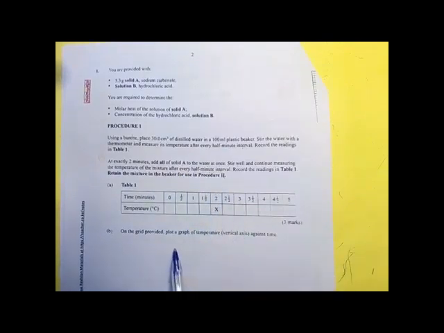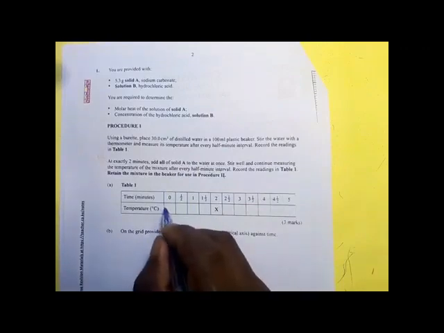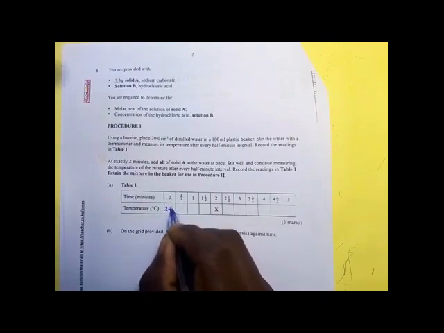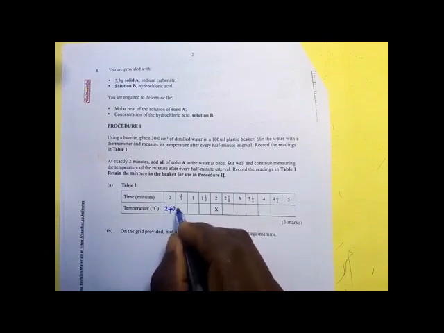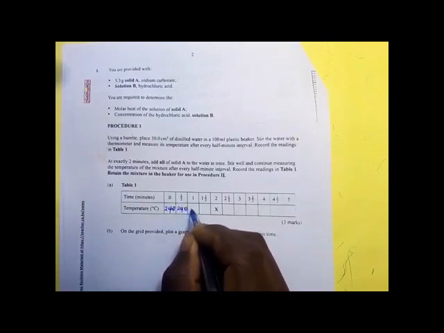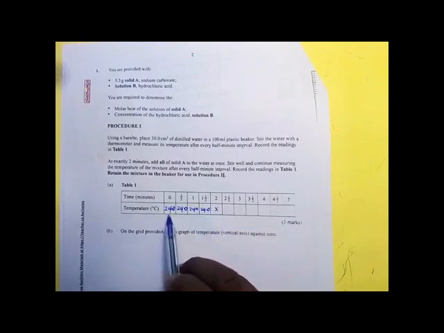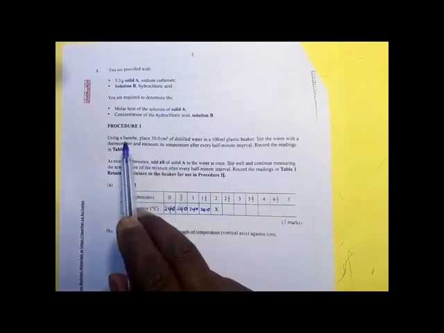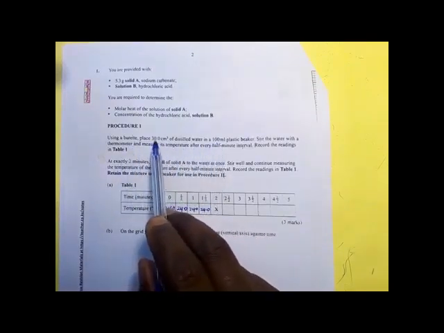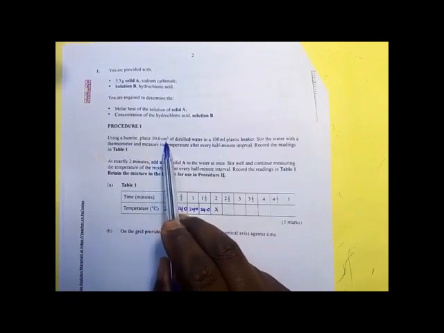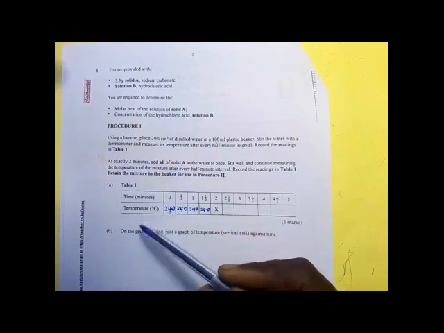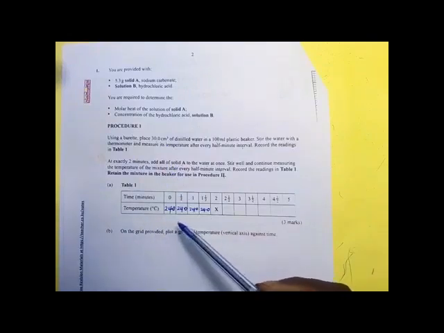So we want to use these values. Let us use 24. You can put 24.0 to 1 decimal place. 24.0, 24.0. The reason why I'm putting 24 is that you are measuring the temperature of this water at room temperature before you have added anything. So the room temperature could be 24, 23 depending on the weather that day.